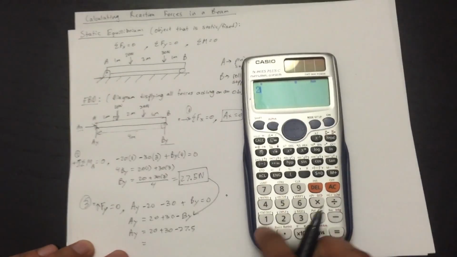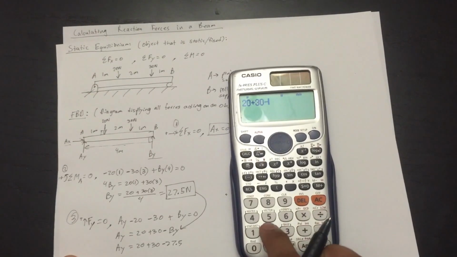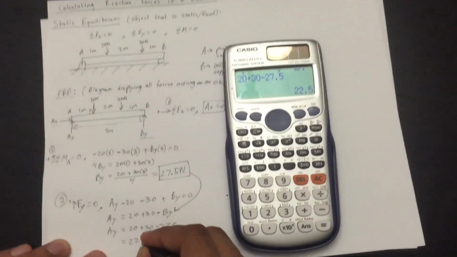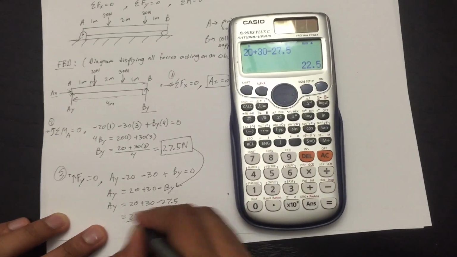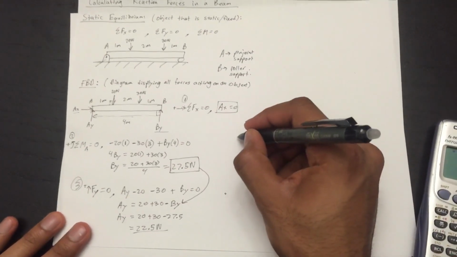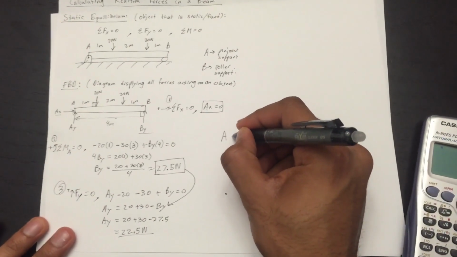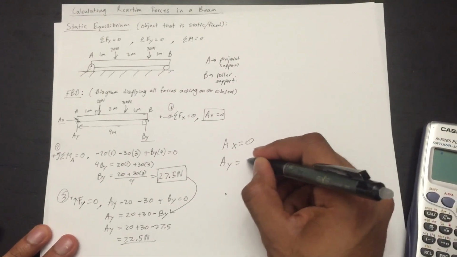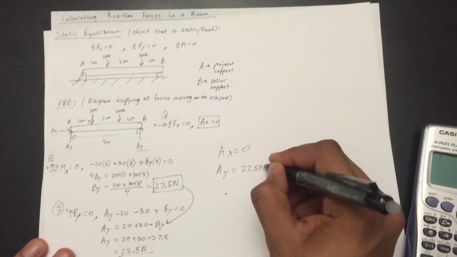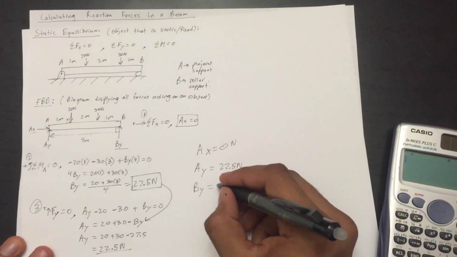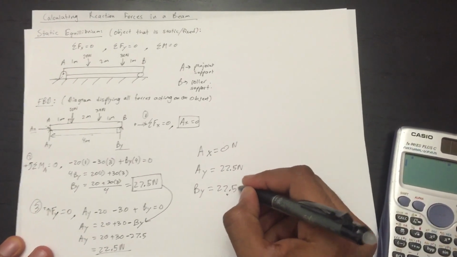So we have 20 plus 30 minus 27.5, 22.5 newtons. There you have it. So the reaction forces acting in this beam are AX equals 0, AY equals 22.5 newtons, and BY equals 27.5 newtons.